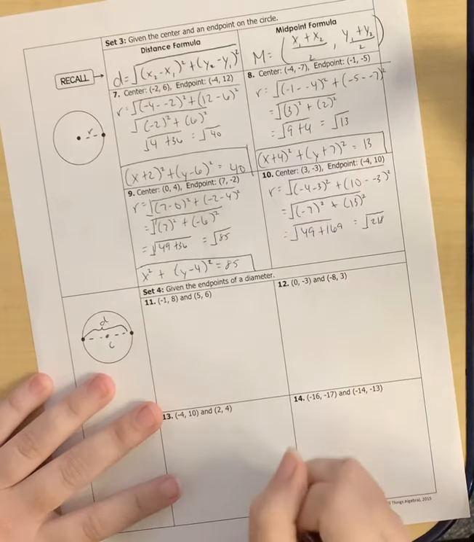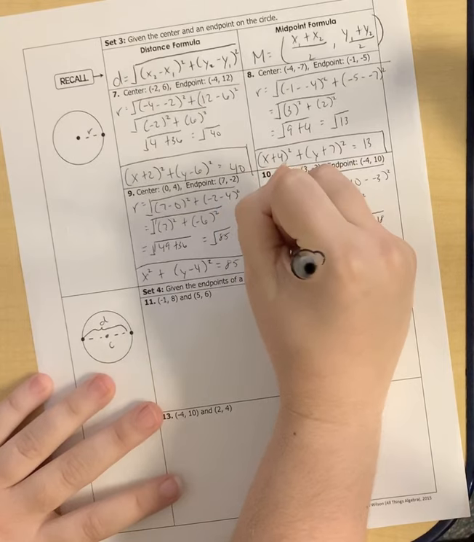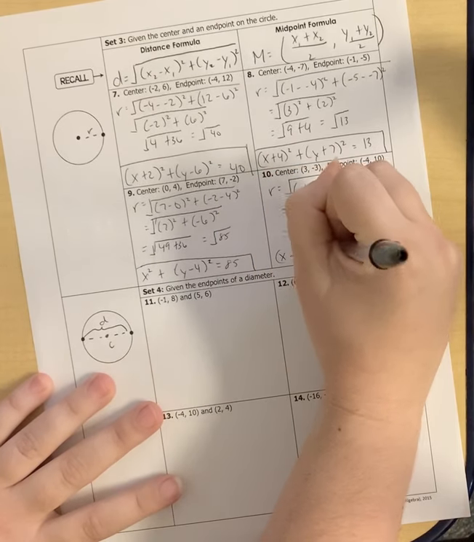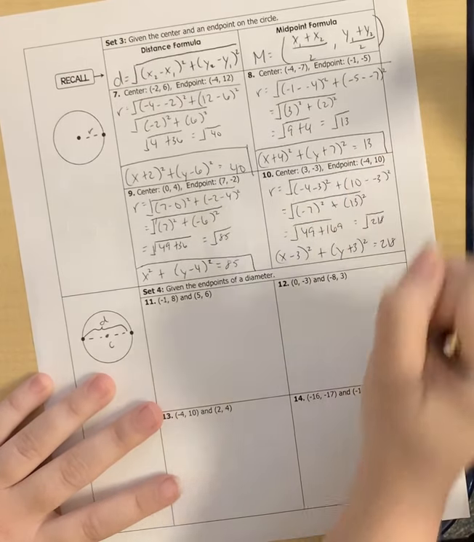So we have the square root of 218. Okay, so then that turns into x minus 3 squared plus y plus 3 squared equals 218.